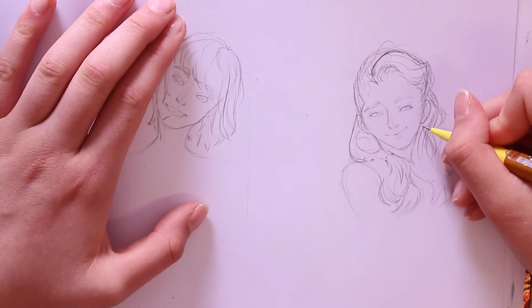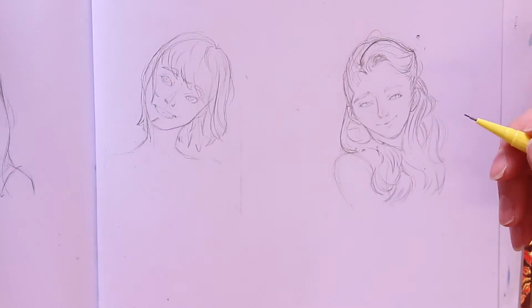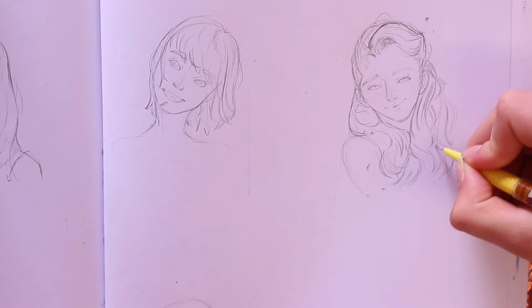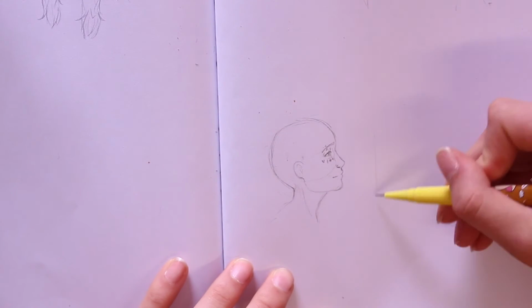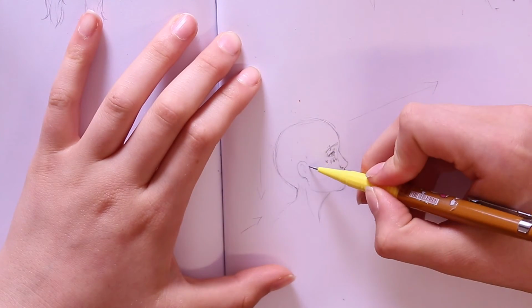One of the main things you need to think about in your sketching is that you've got different layers in your hair and it flicks out and flicks in different directions, and that makes it more lifelike.